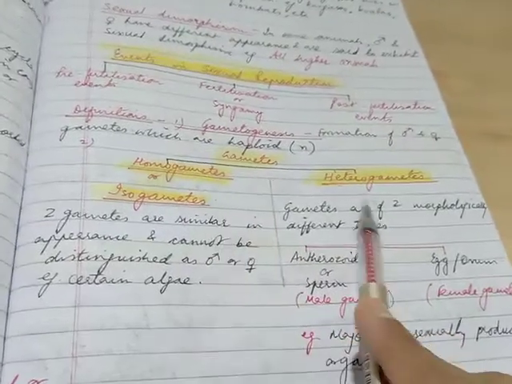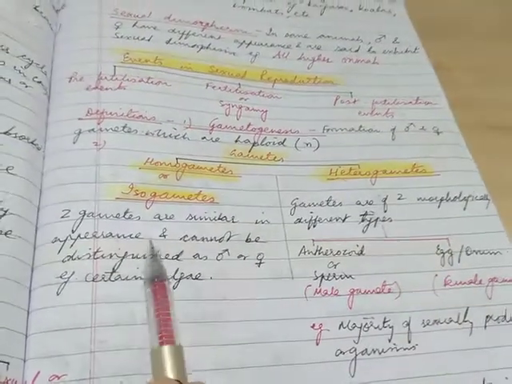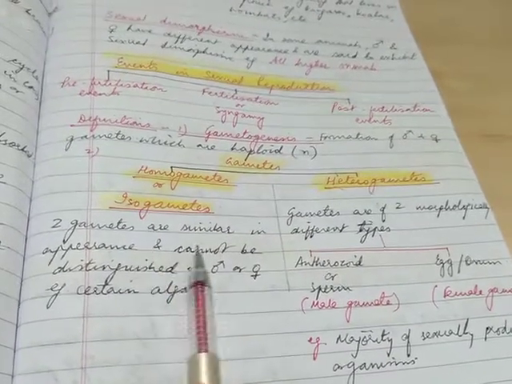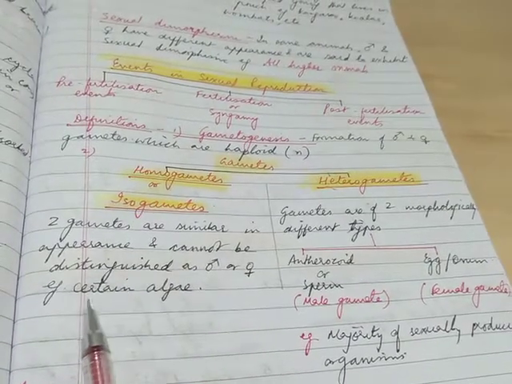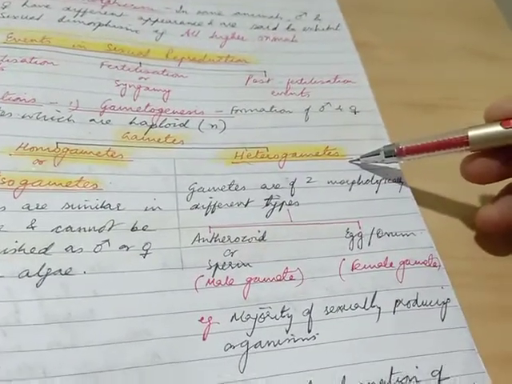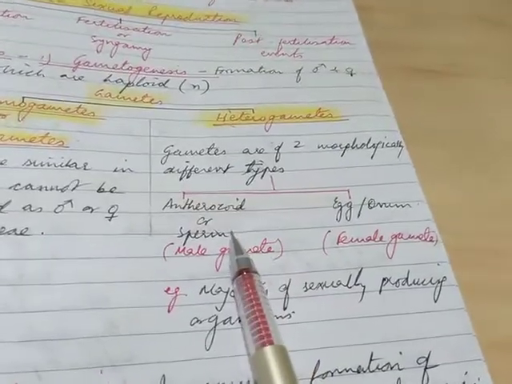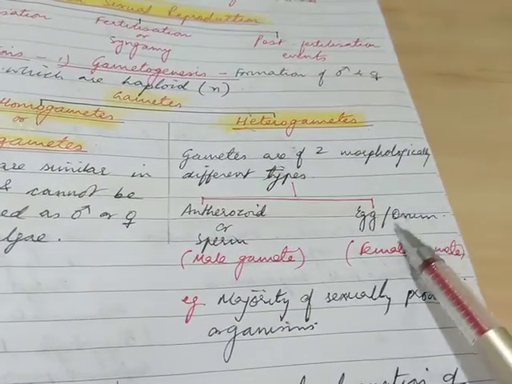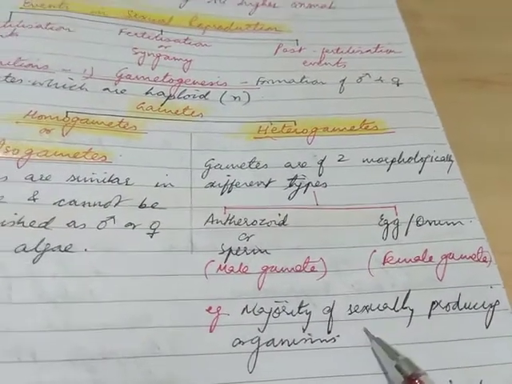Further, gametes can be studied under two headings: homogametes or isogametes, and heterogametes. Homogametes means both the gametes, male and female, you cannot differentiate. The two gametes are so similar in appearance that they cannot be distinguished as male and female. Example, certain algae. But on the other side, hetero itself means different. Gametes are of two morphologically different types. When it is male, we call it antherozoid or a sperm, that is the male gamete, and when a female gamete is there, we call it egg or ovum. Majority of sexually reproducing organisms form heterogametes.